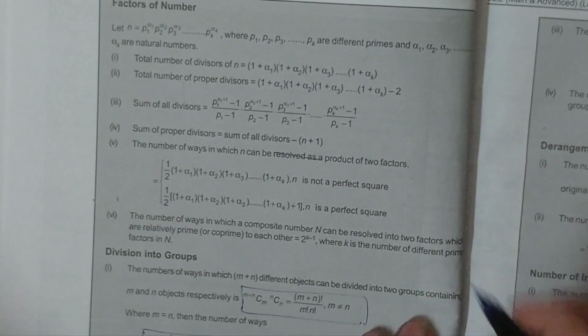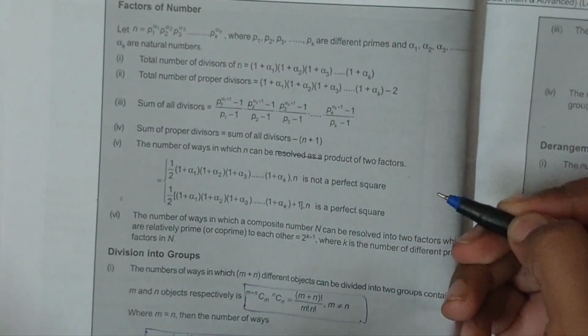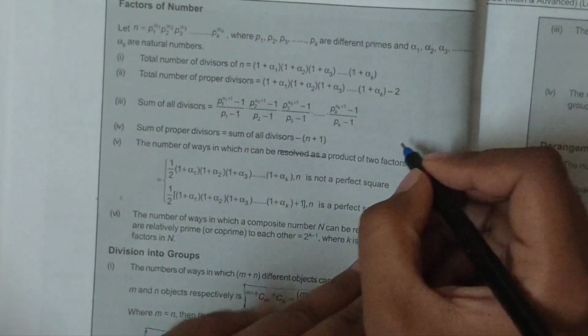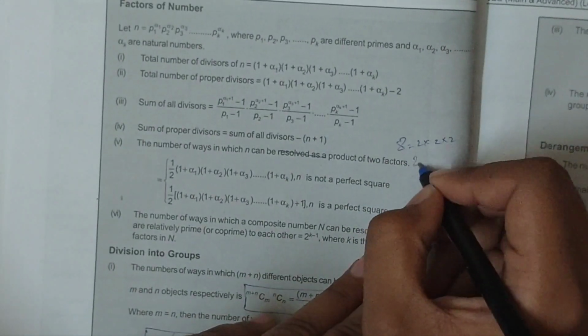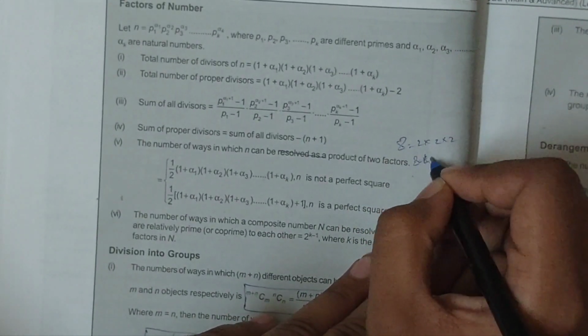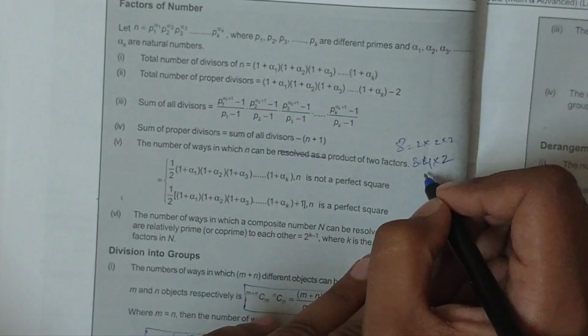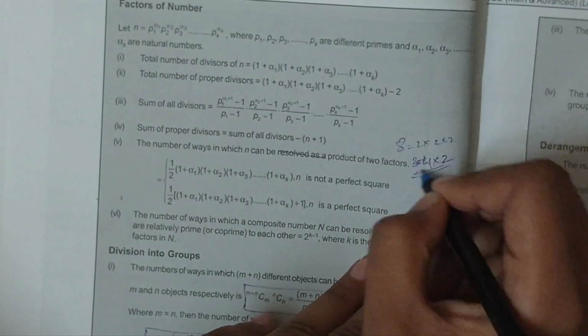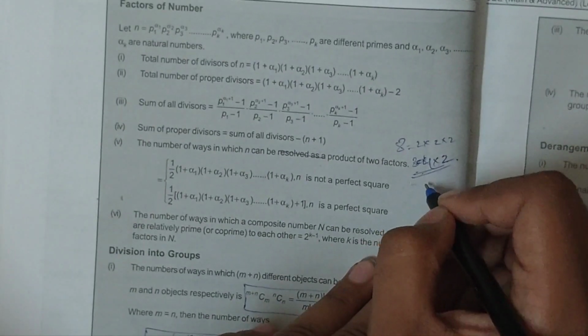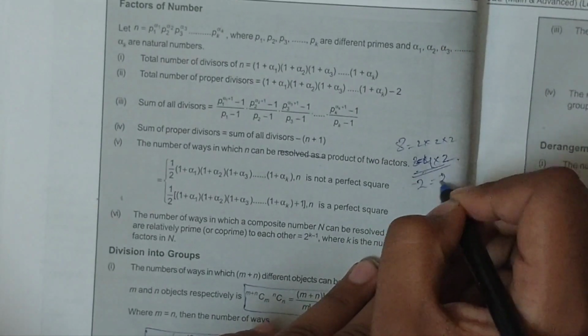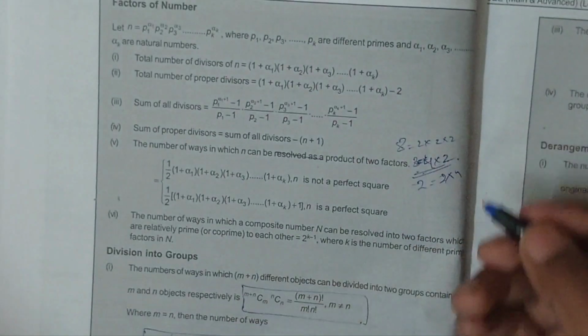Now the number of ways in which n can be resolved into the product of two factors. I hope you understand. Like 8, we can write it like this, right? But if we have to resolve it into two factors, then we will write it like this. So this has been resolved into two factors. How many ways can you represent it? You can also represent it as 2 into 4 like this, but this is the same.